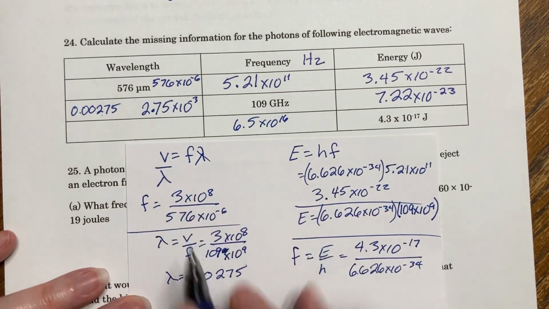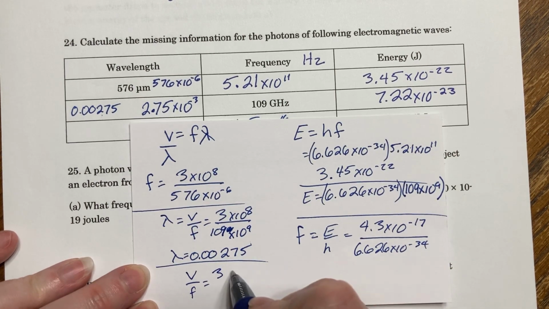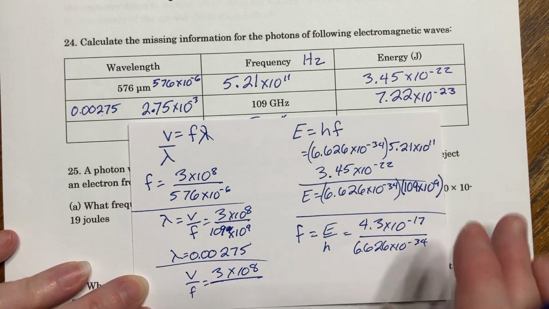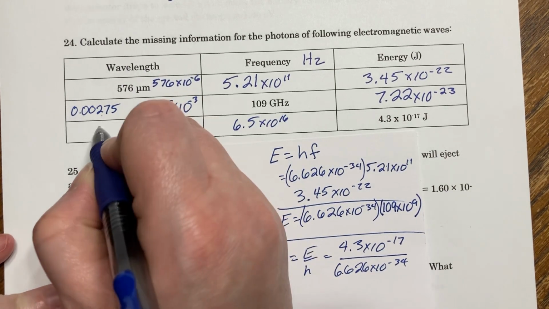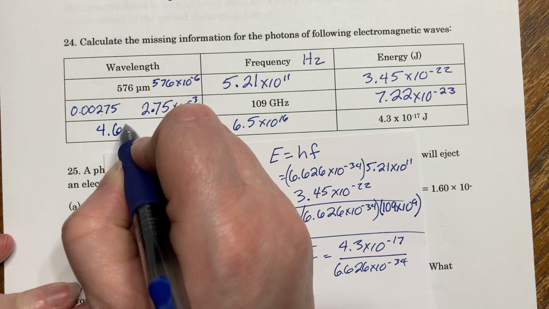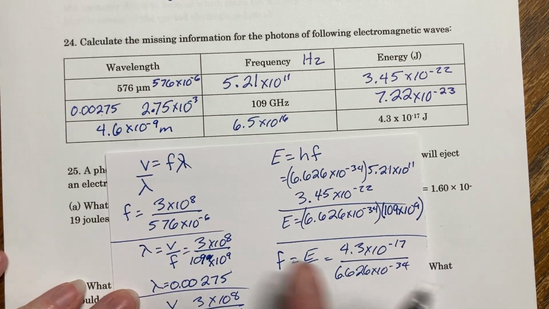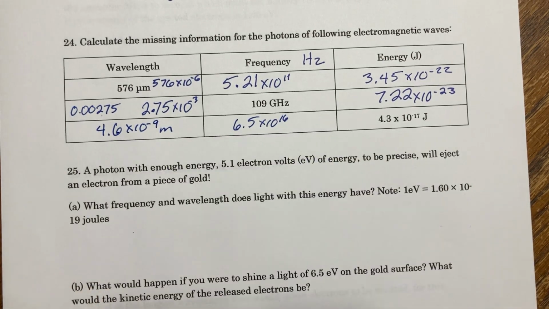And then here to here, it's going to be the same way as that one. So you do V over F, which is 3 times 10 to the 8th divided by the frequency that I got from here, which is your 6.5 times 10 to the 16, which gets you the 4.6 times 10 to the negative 9th. So those are all just using these two equations, just plugging in the one you know and finding the one that you don't.